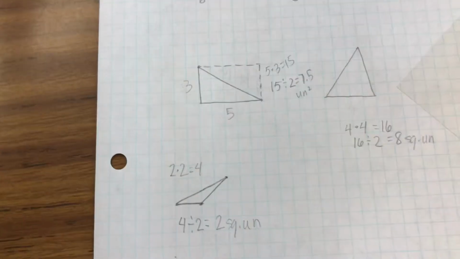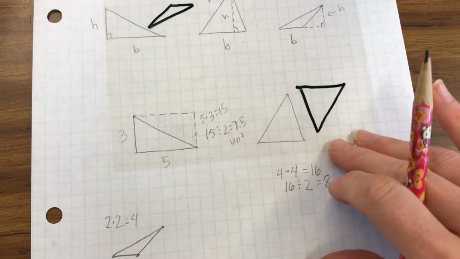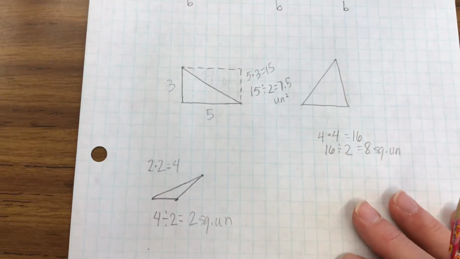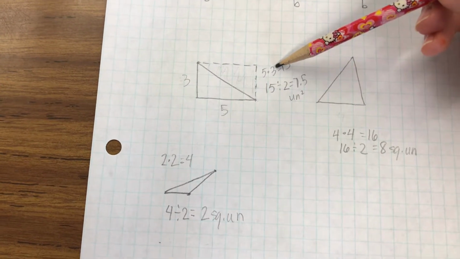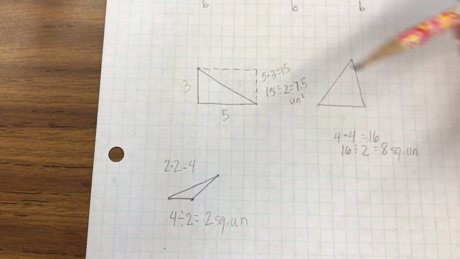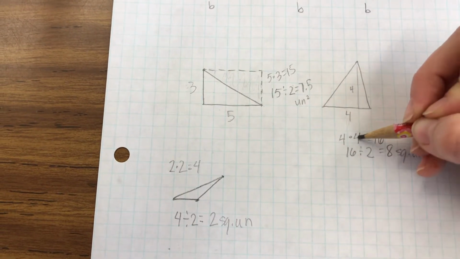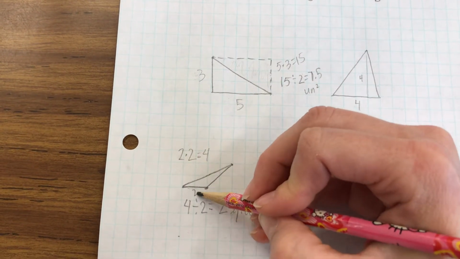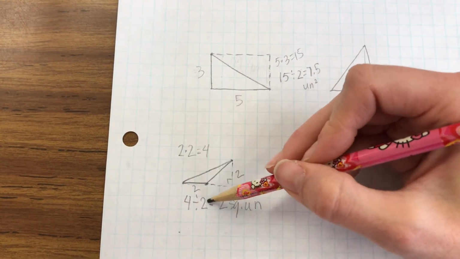So all of this is well and good, drawing triangles and doubling them to make parallelograms. But there's a faster way. If you'll notice, in every case, we took the base times the height of the parallelogram, which is also the base and the height of the triangle, multiplied them together and then divided by 2. This was the base. This was the height here. Base times height divided by 2. Here we had a base of 2. We had a height of 2. Base times height divided by 2.